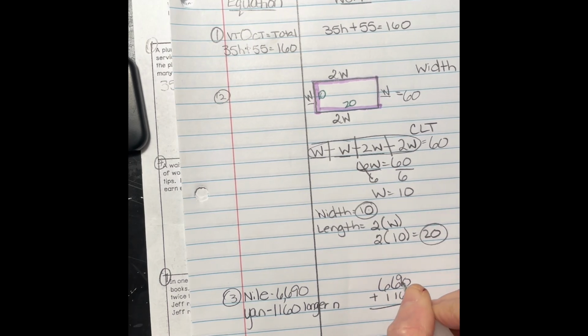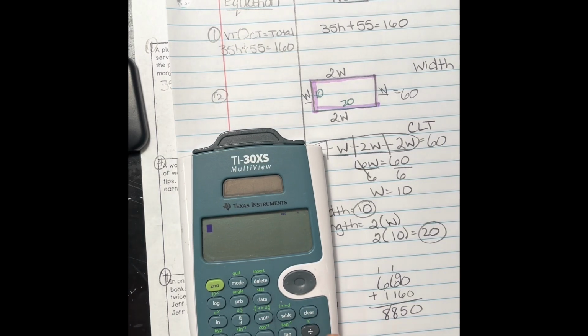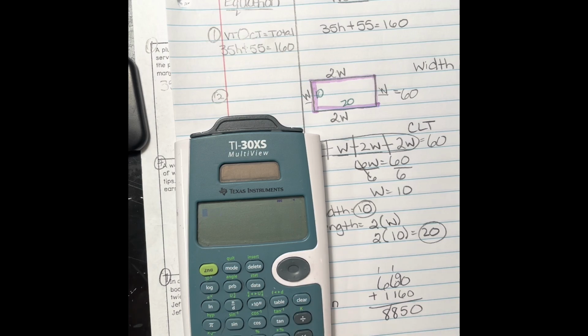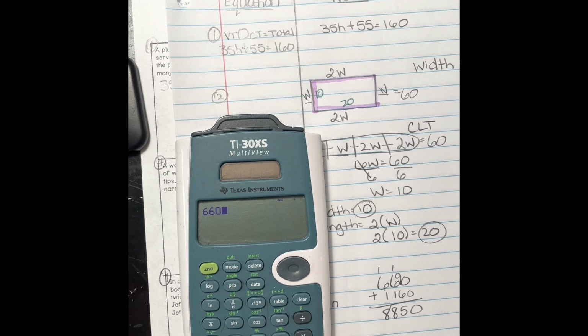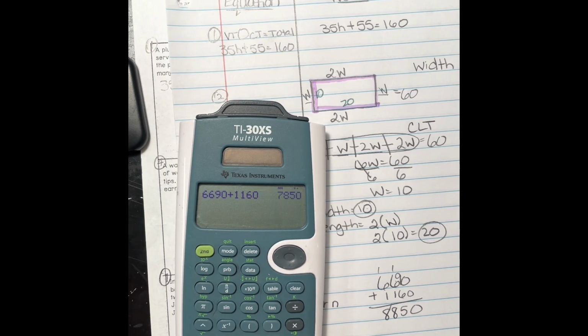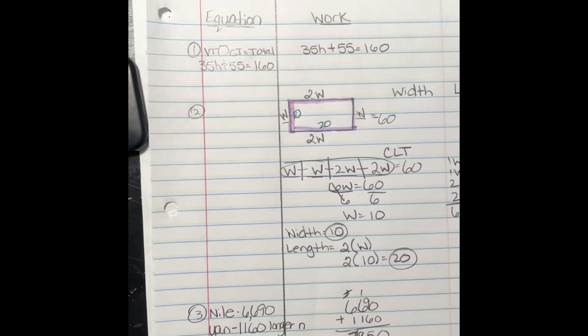So if we add those, let me make sure I did that right because my brain was jumping all over the place. 6,690 plus 1,178. What's 7? Yep, I didn't have to carry anything right there, did I? All right, so we had to add.